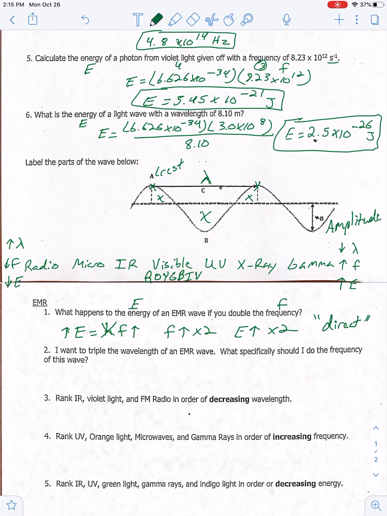Number 2, now we're talking into the C. So I want to triple my wavelength of an EMR wave. What specifically should I do to the frequency of this wave? Okay, so we're dealing with wavelength and frequency, which is C equals frequency times wavelength. C never changes. So in order to keep C the same number, if wavelength goes up, frequency has to go down. So they have to go in opposite directions.